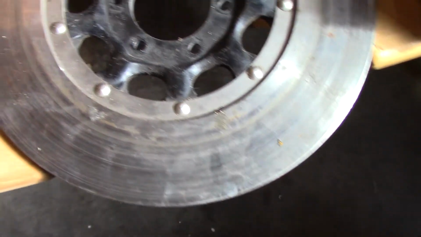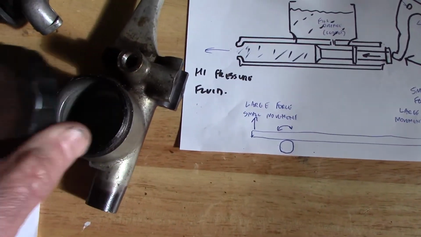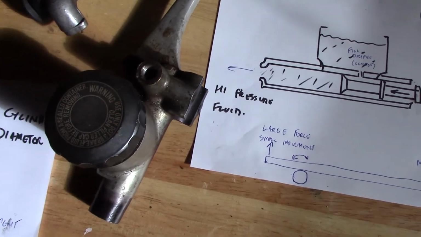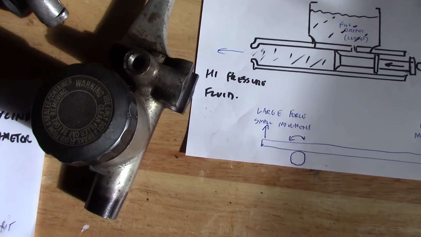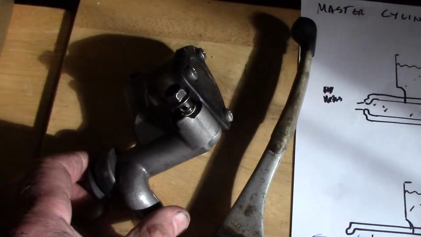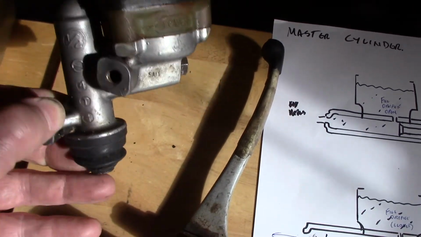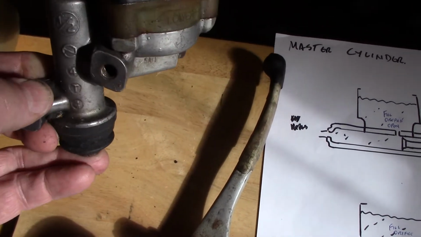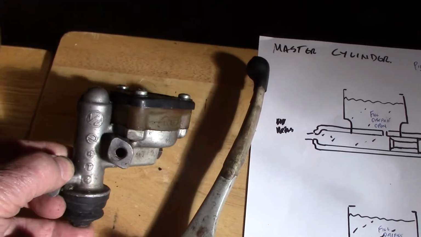So hydraulic brakes are the most common system. This, as I say, is a typical, older master cylinder brake lever assembly off a Honda, an old CB500. This is a rear master cylinder assembly. It's just got the rod up underneath there, so it's pretty much the same thing. It looks slightly different because it pushes from underneath rather than from the side.